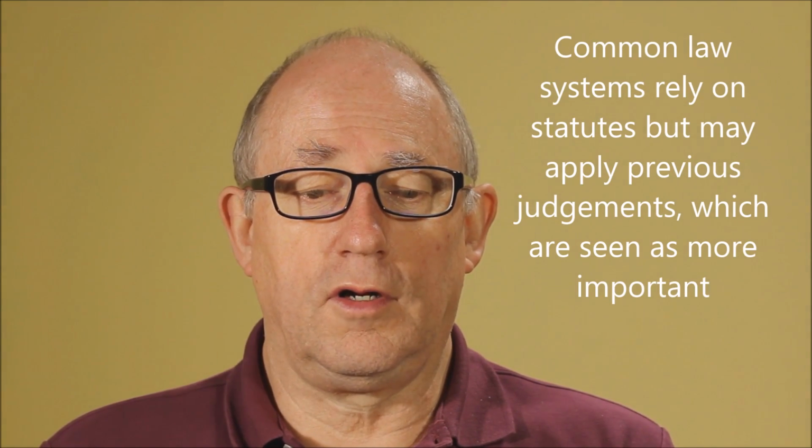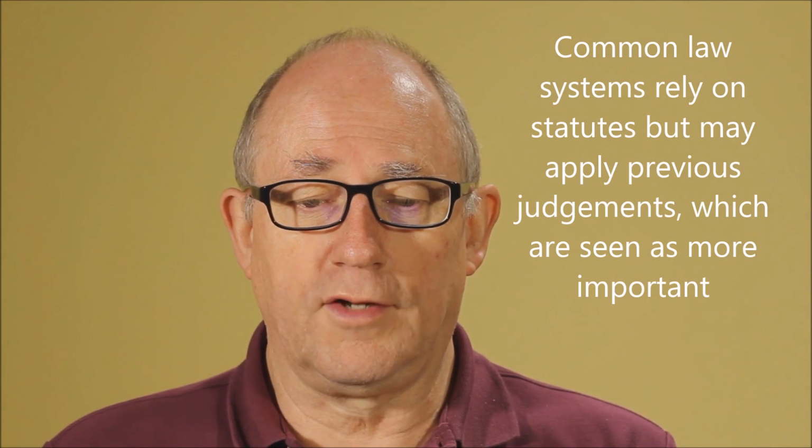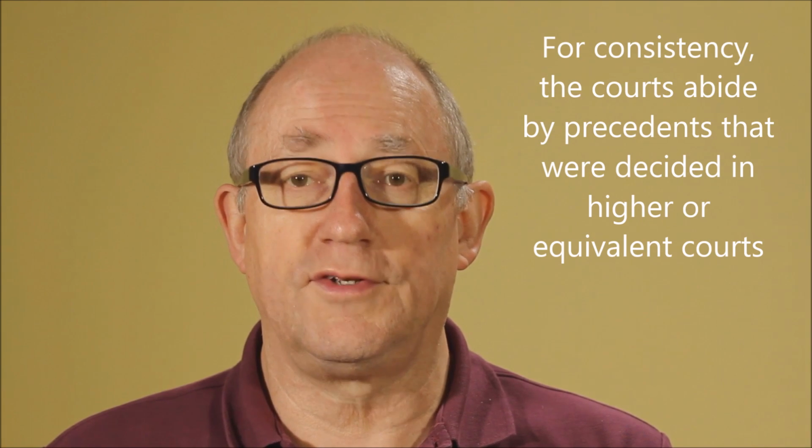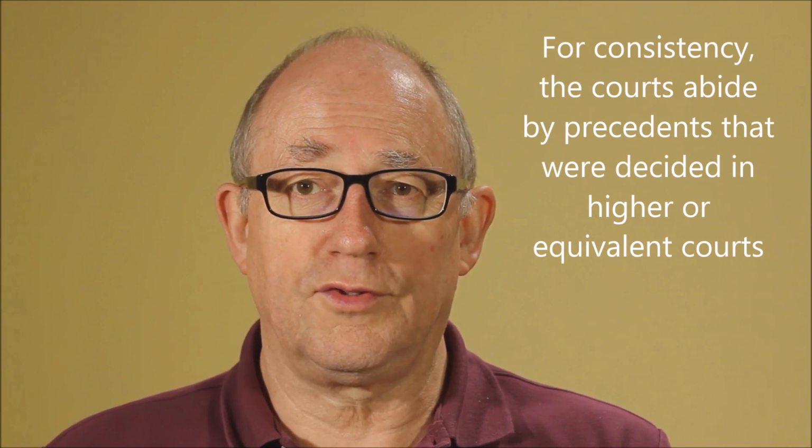Common law systems rely on statutes, but they also apply previous judgments, which are seen as more important. So previous judgments in a common law system are more important than statutes. But there is a need for consistency, so the courts tend to abide by the precedents that were decided in higher courts. So the reason for the precedent of courts is to enable this consistency in decisions.